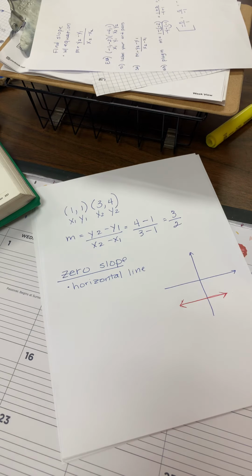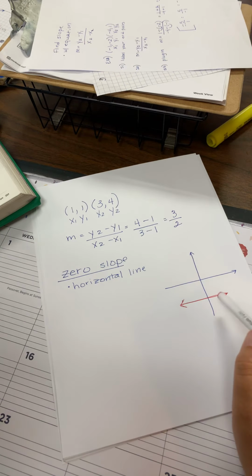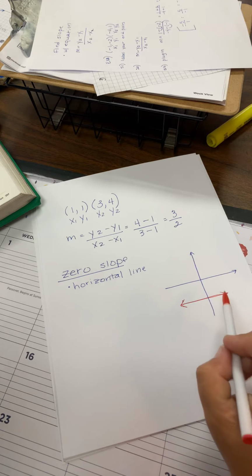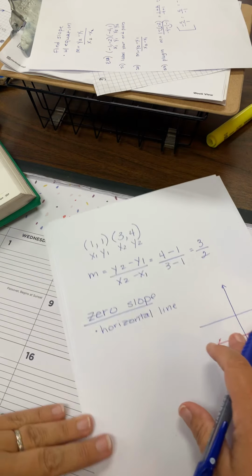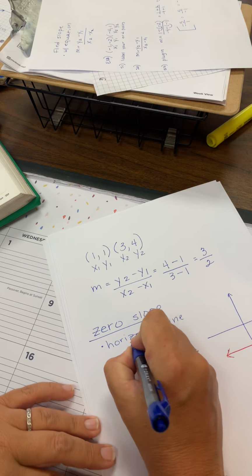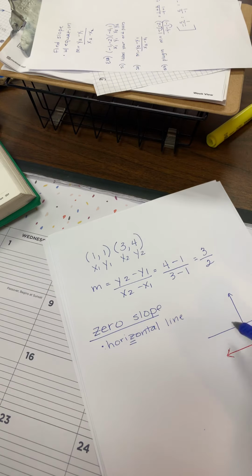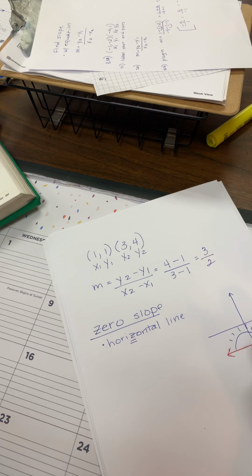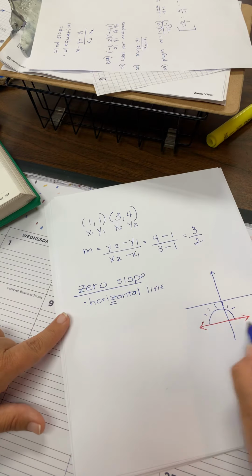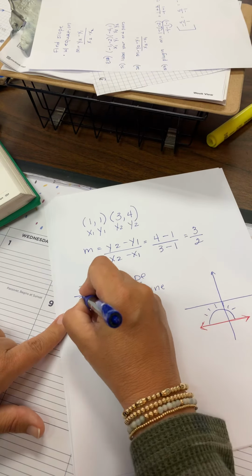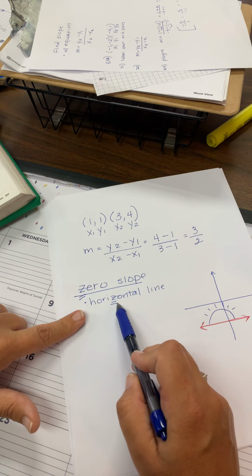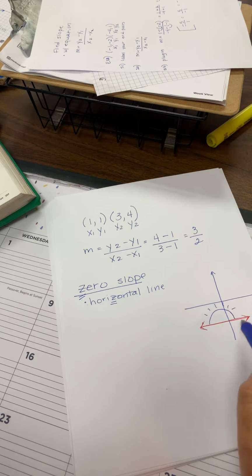So one is a memorization. If you see a horizontal line, you can know that the answer is 0. And I have a corny but yet helpful little way. Horizontal has a Z in it. And remember, horizon. So the sun comes up out of the horizon. So a horizontal line, Z, zero slope, horizontal. So if you just see a horizontal line, then you automatically know it's 0. You're done. You don't have to do any kind of counting for it.